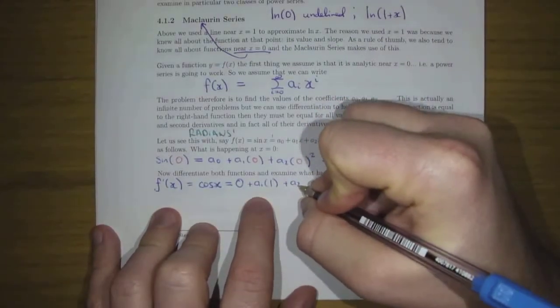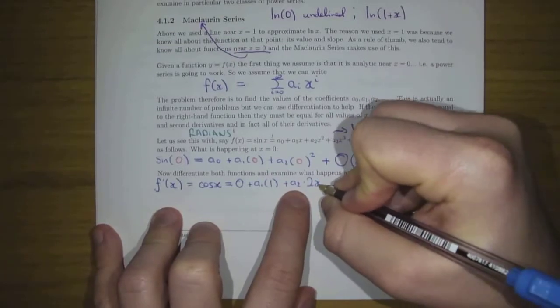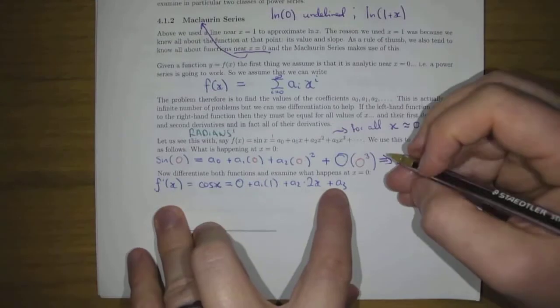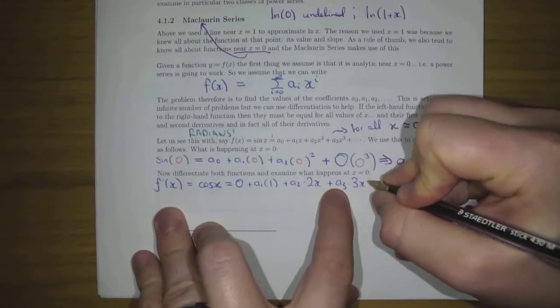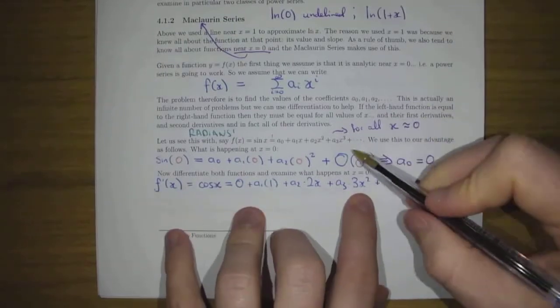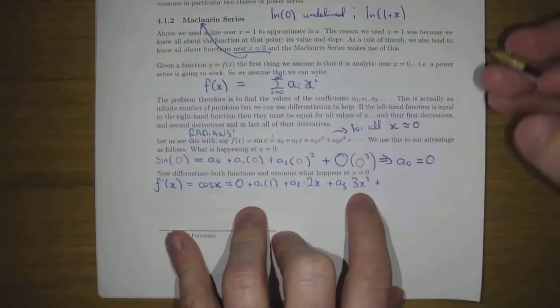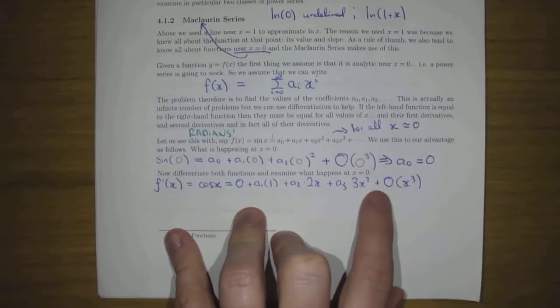Plus fix the a2, the derivative of x squared is 2x. Plus fix the a3, the derivative of x cubed is 3x squared. And the next one is x to the 4, its derivative is like 4x cubed. They're all multiples of x cubed. That's what that big O means there.